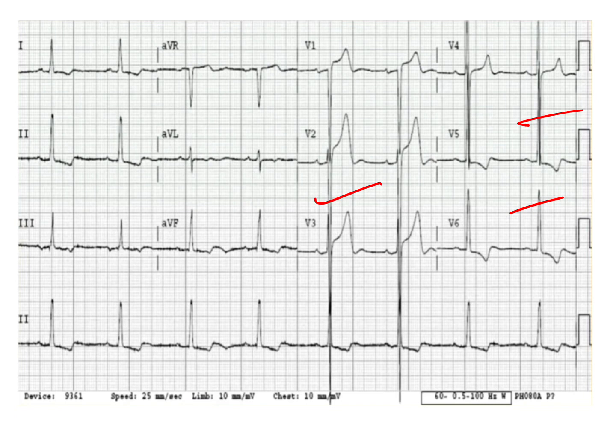And if we apply the Lewis criterion, the deep S wave in any precordial lead plus the S wave in V4, if their sum is more than 28, or more than 23 in female, it is suggestive of left ventricular hypertrophy. Okay, I hope you understand.